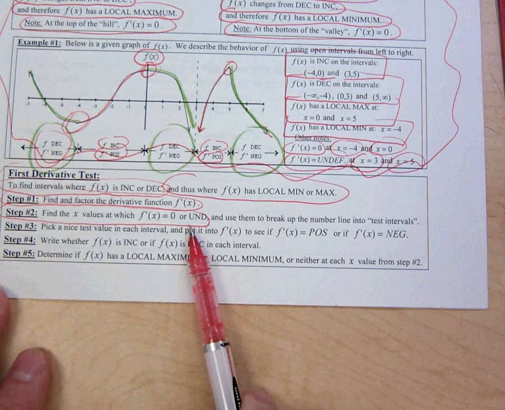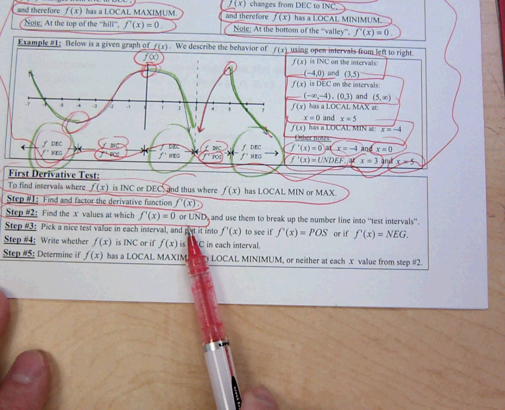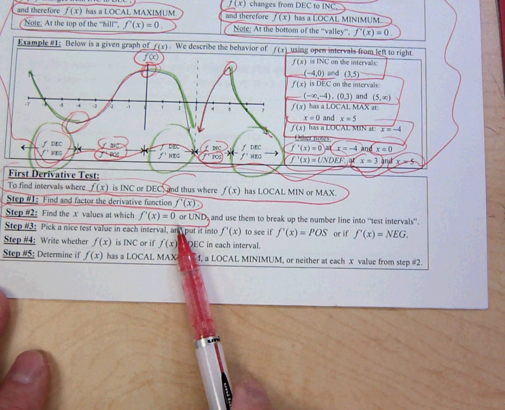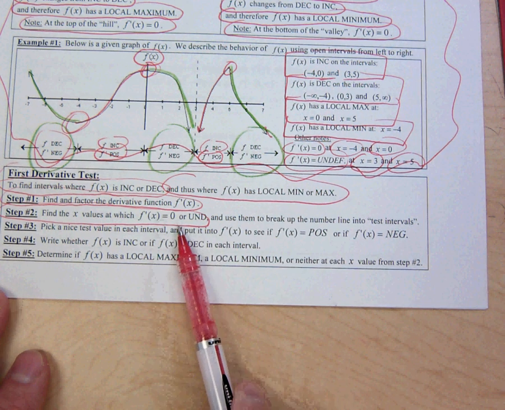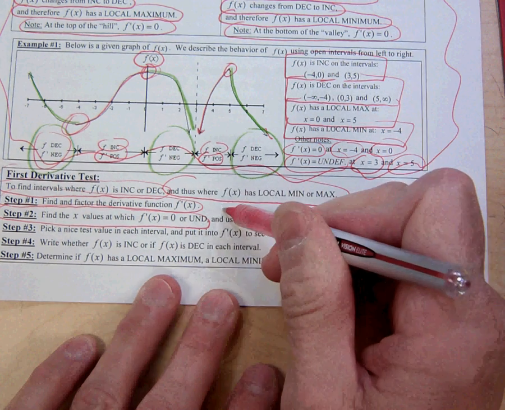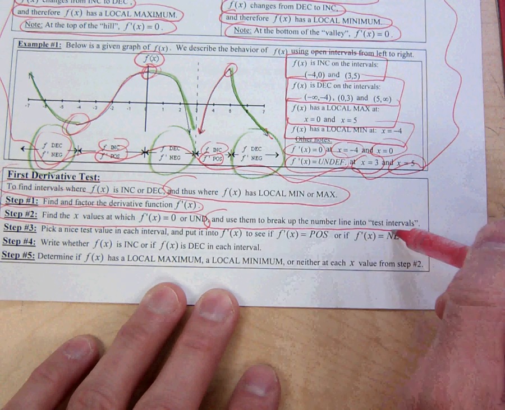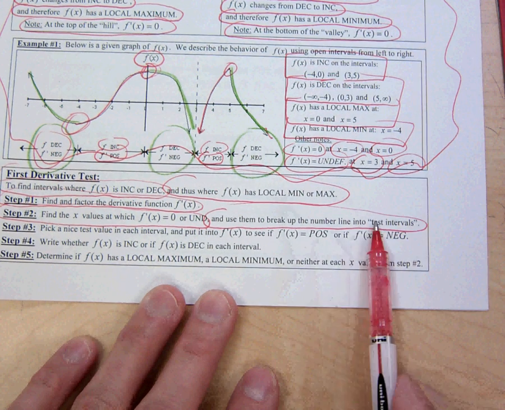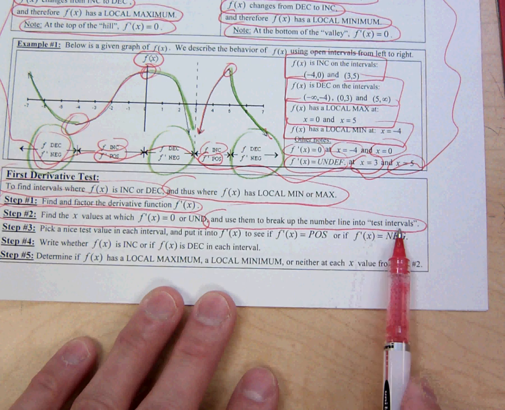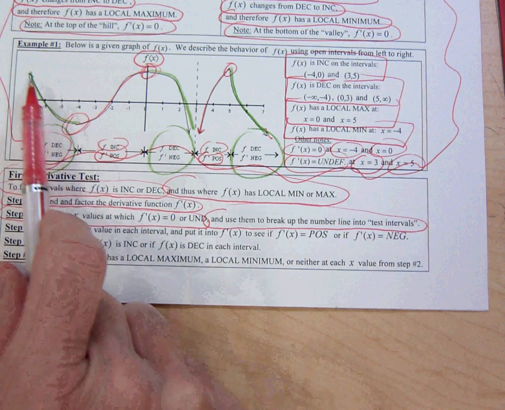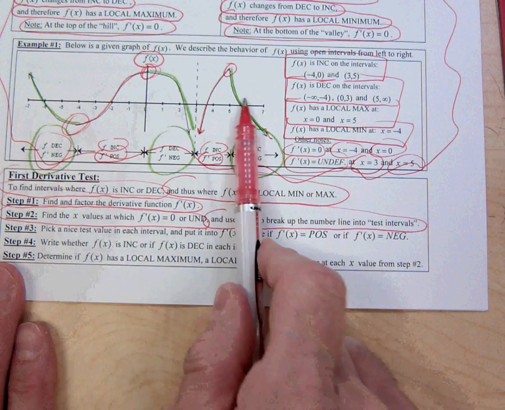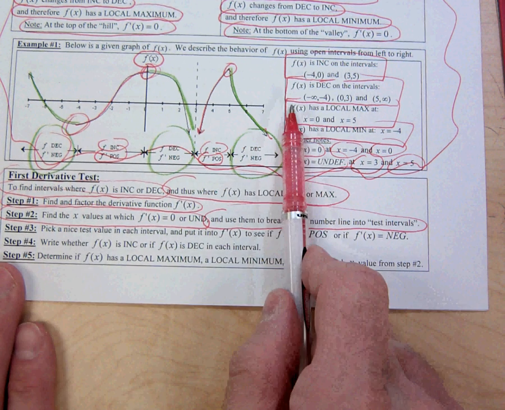Now here's what's going to be kind of new and different. Once you find and factor the derivative and pick out where the derivative is 0 or undefined, you're going to use those x values to break up the number line into test intervals. So you can kind of see what's happening. Got it? Okay, you'll see what I mean in a minute.